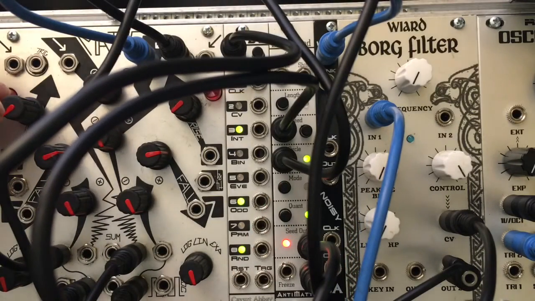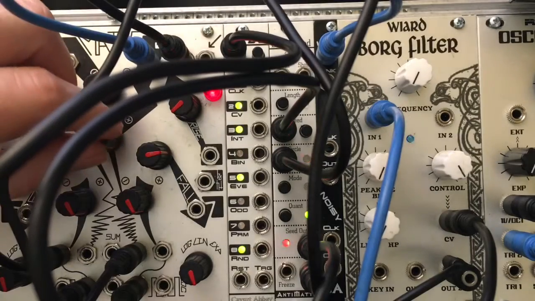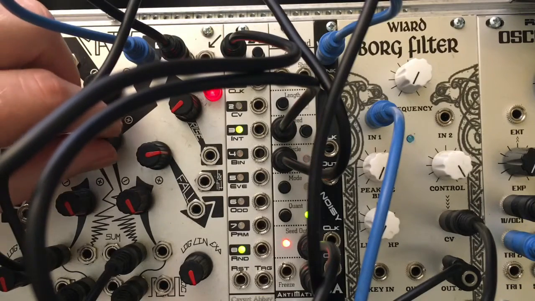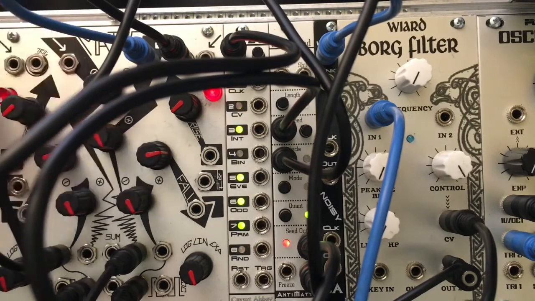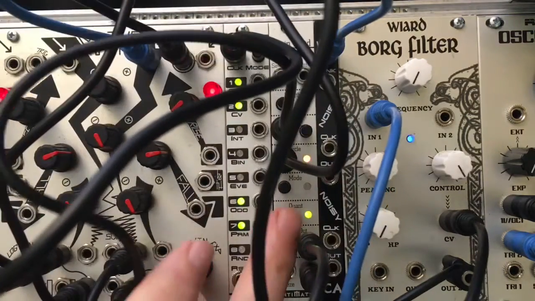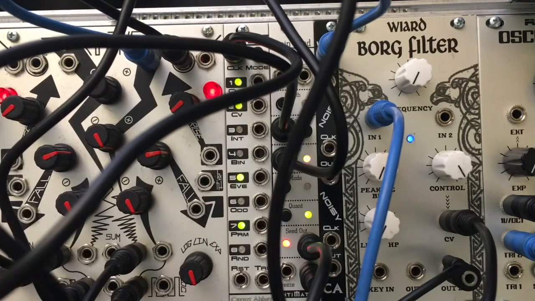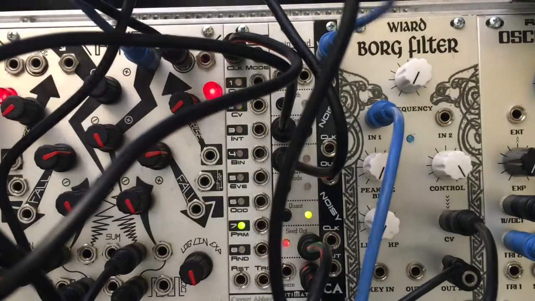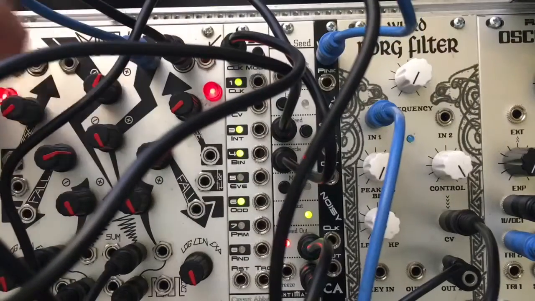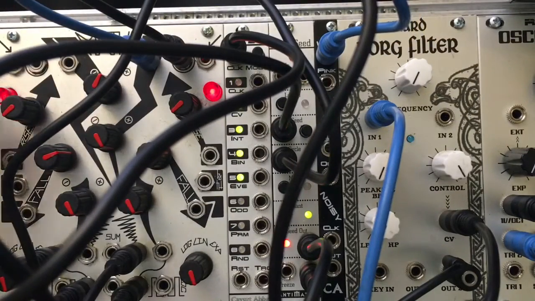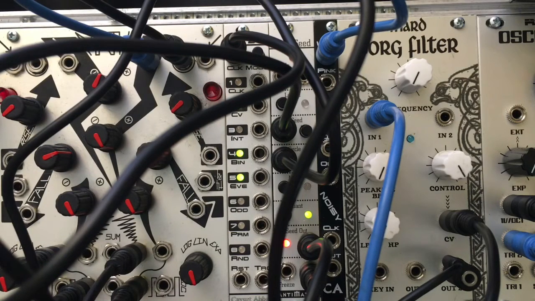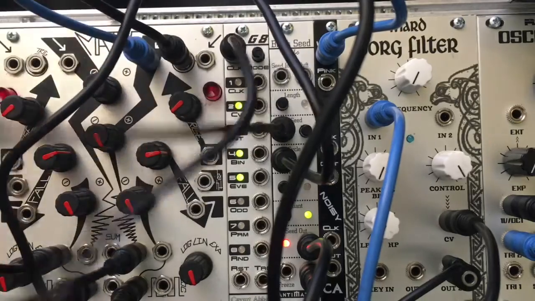I'm going to hit the clock on. So as I adjust the threshold up and down, I'm getting different triggerings of recording on and off based off of the level of this white noise going through this attenuator. So there you get random. So that's a pretty cool trick to do with the brain seed.